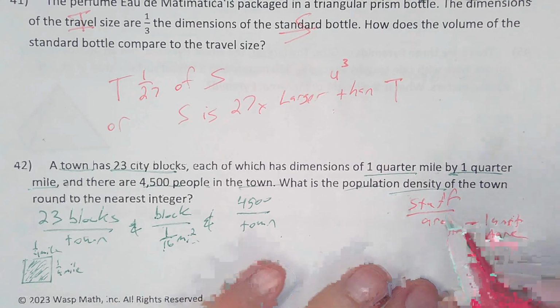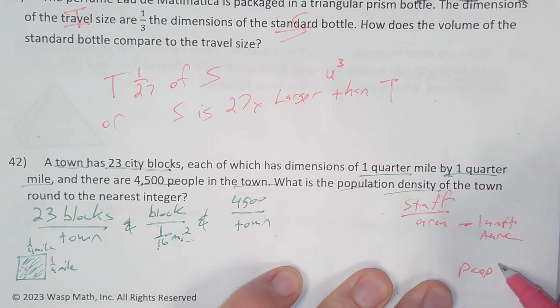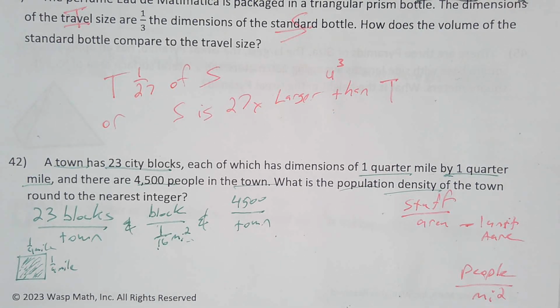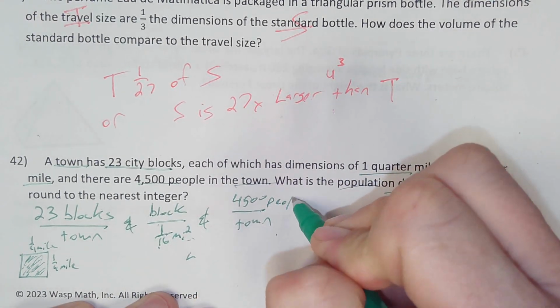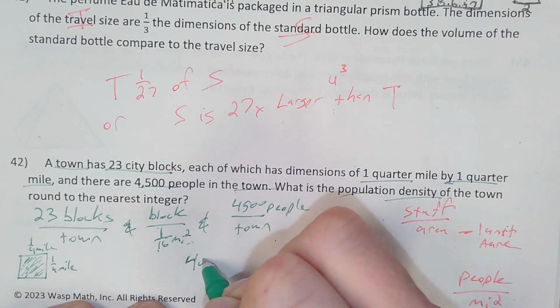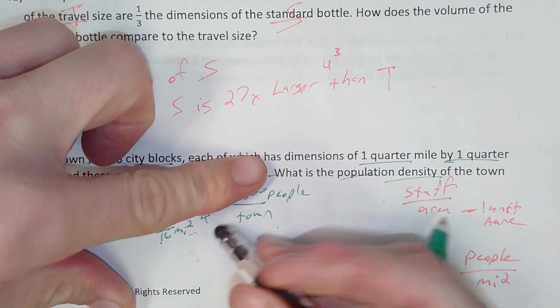So our answer needs to be in people per square mile. So we need to start with people on top. We have 4,500 people, and this is a unit analysis.